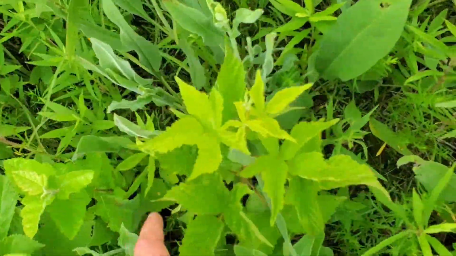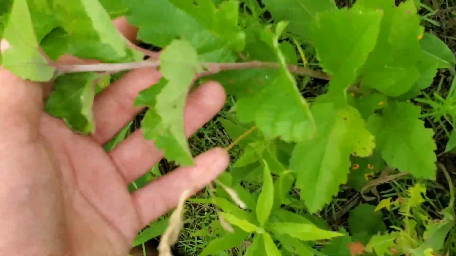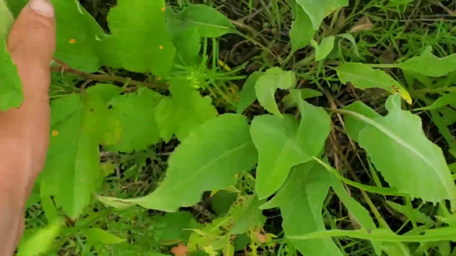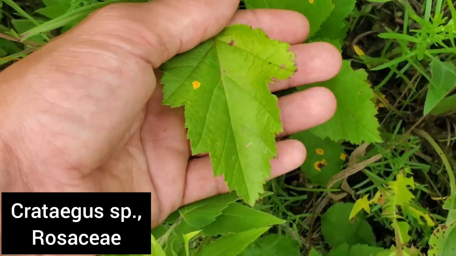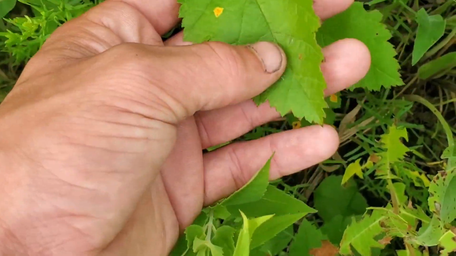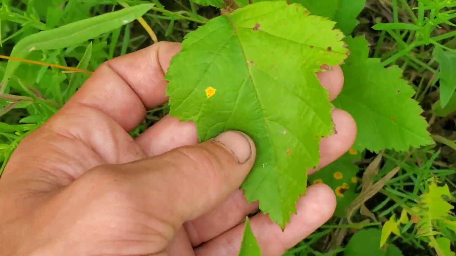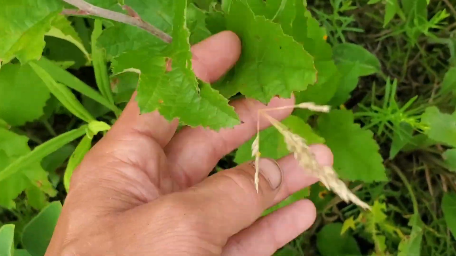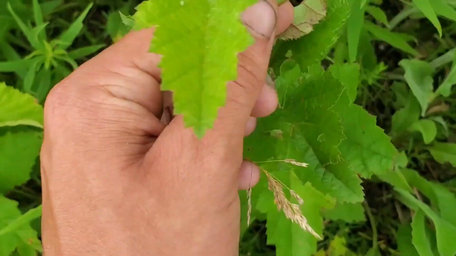This is a really cool shrub that I've been seeing also. I believe this might be a species of hawthorn, a Crataegus, in the rose family. What's telling me that is that it's getting this kind of fungus thing on it, this orange spot, and I've seen that a lot in other species of Crataegus. So basically I'm just going to give this guy a real nice look over.